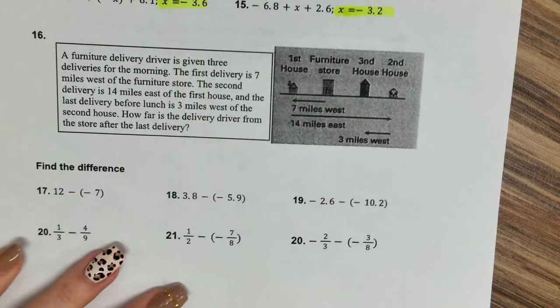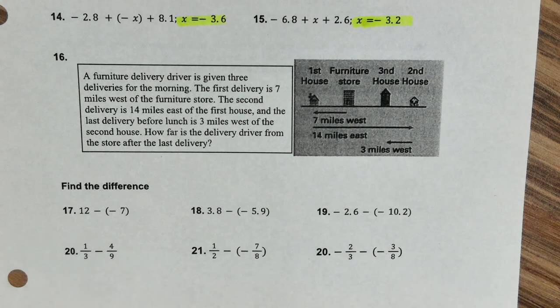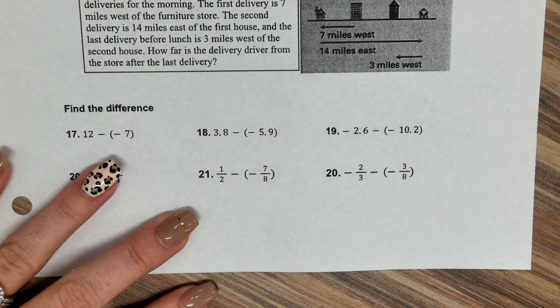Go down to number 16. Number 16 is an easy word problem. What is this whole paper titled? Our notes today. So what do you think you're going to do in your word problems? Okay, there you go. You're going to be adding and subtracting. Okay, at the bottom, the calculator will do every single one of them.